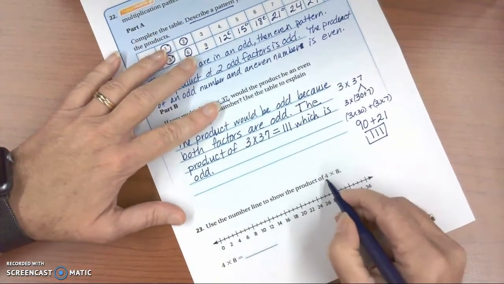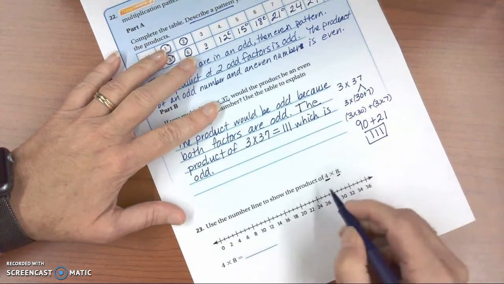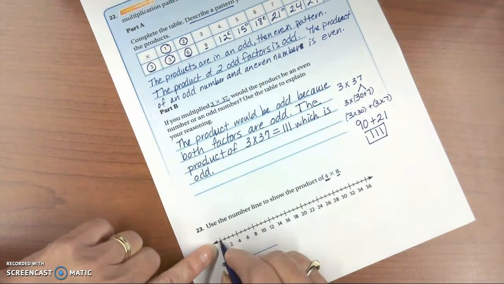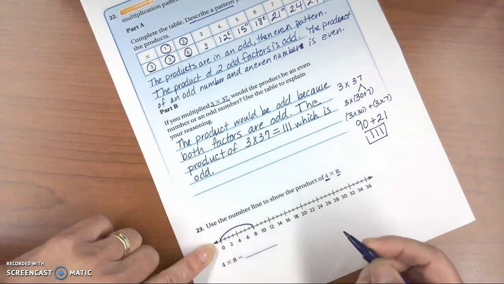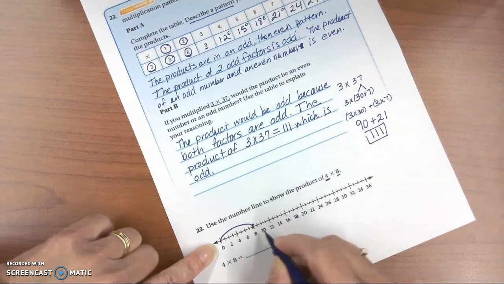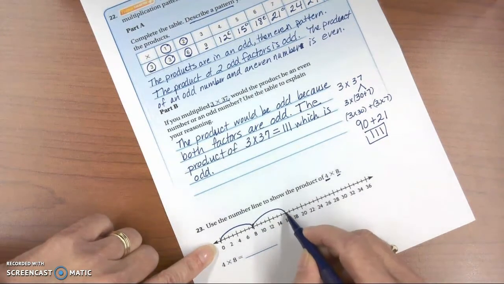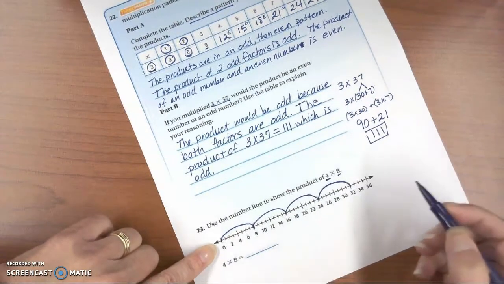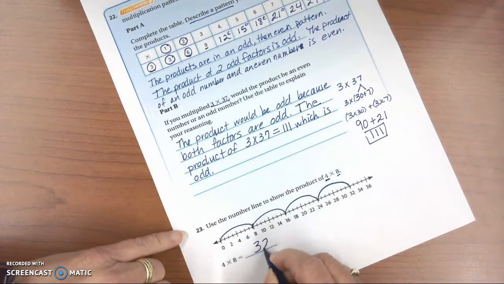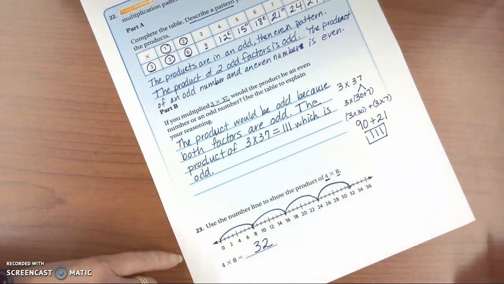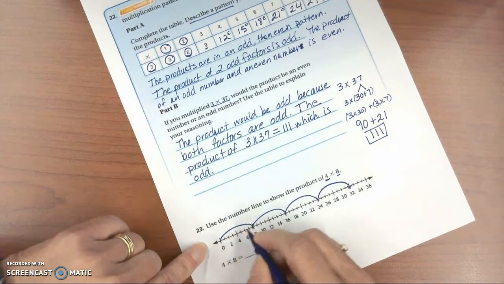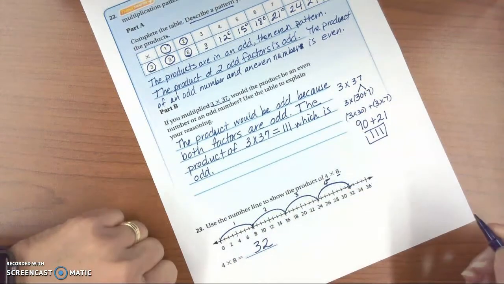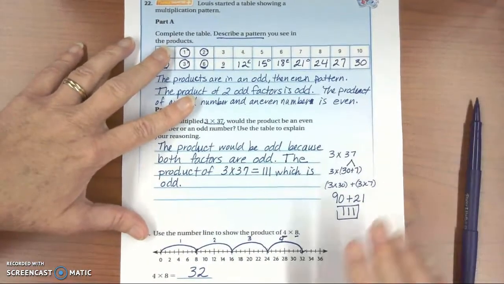Use the number line to show the product of 4 times 8. So this is asking us 4 times 8, 4 groups of 8. So if we start at 0 and we show 1 group of 8, there's 8. 2 groups of 8 would be 16. 3 groups of 8 is 24. 4 groups of 8 is 32. So 4 times 8 is 32. And you need to show that on the number line. This is 1 group of 8, 2 groups of 8, 3 groups of 8, 4 groups of 8, which is 32. All right, that's the chapter review.